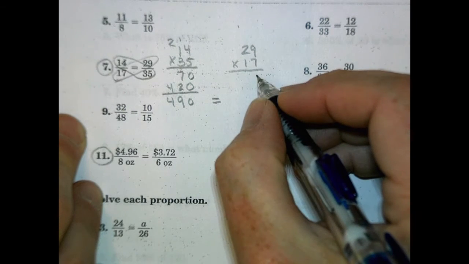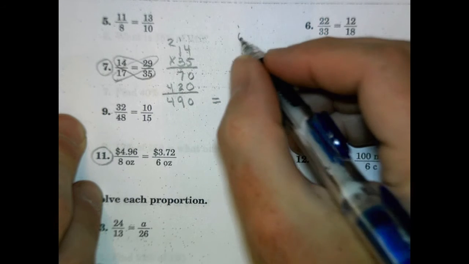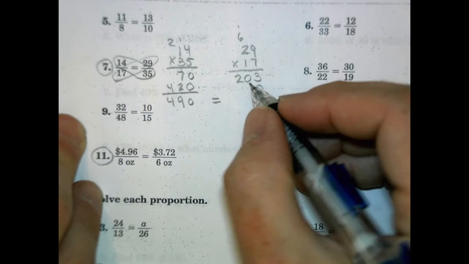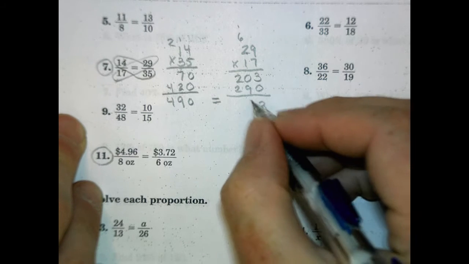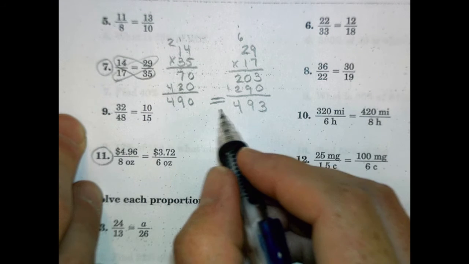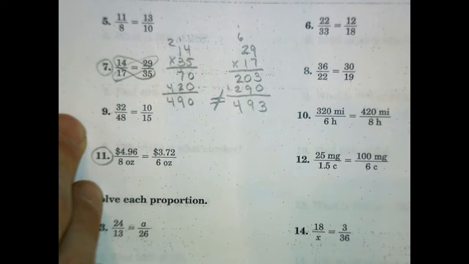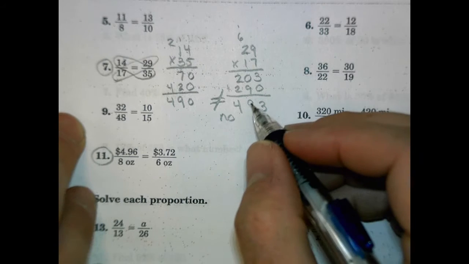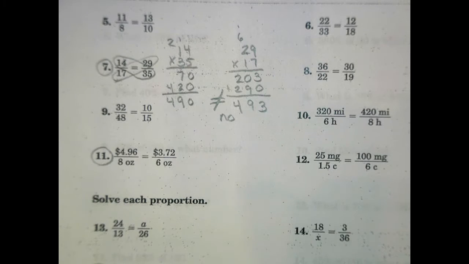9 times 7 is 63. 7 times 2 is 14, plus 6 is 20. Space holder 0. 1 times 9 is 9. 1 times 2 is 2. Add that up, we have 3, 9, and 4. And so in this case here, 490 does not equal 493, so that is not going to be proportional. So we would say no, it's not proportional. All right. And again, you do the same for the other ones. You could always, like I said, check it with a calculator if you need to. Let's look at number 11.